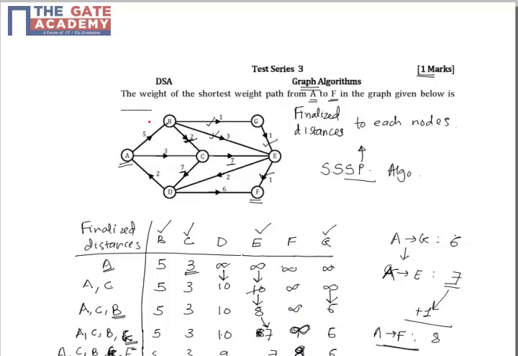So the weight of the shortest path from A to F is 8. And what is the path? The path is A to B, B to G, G to E, and E to F. This is the final, shortest path, and the weight is 8. Thank you.